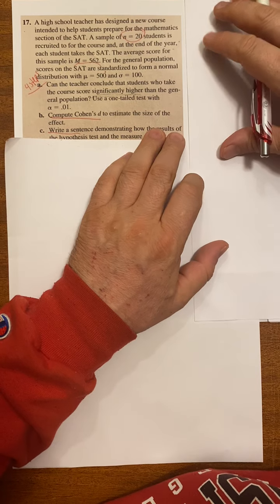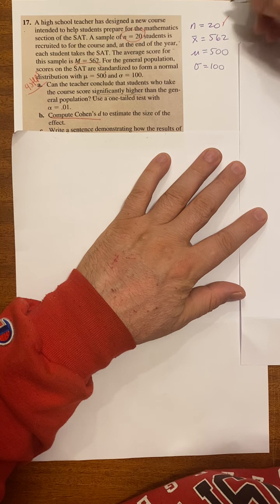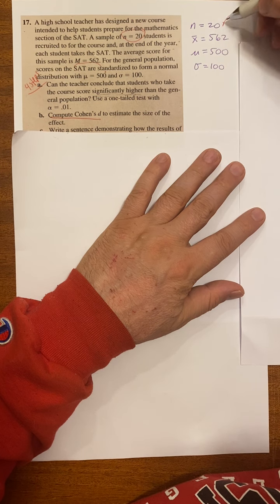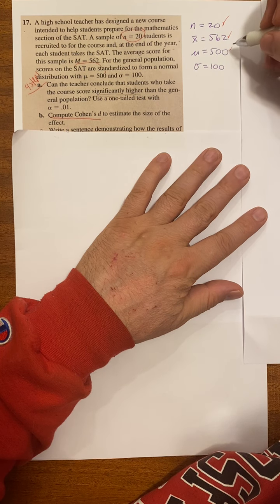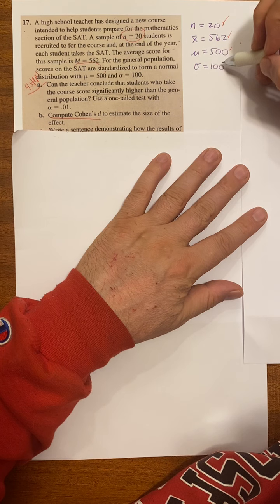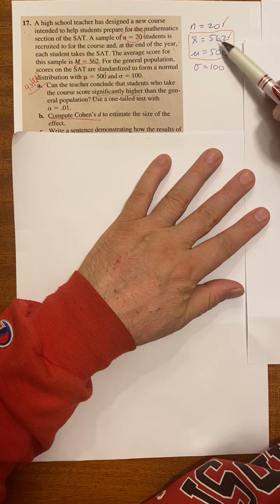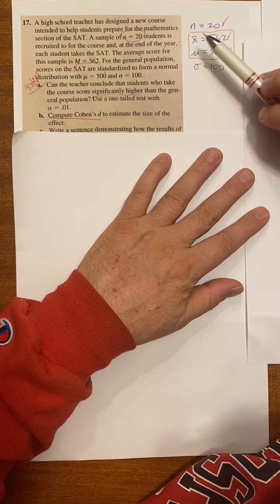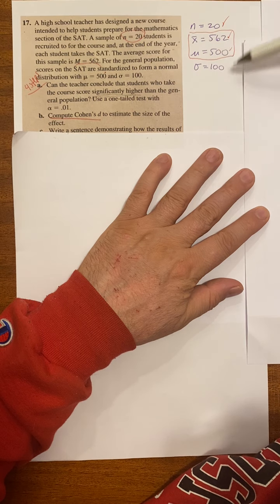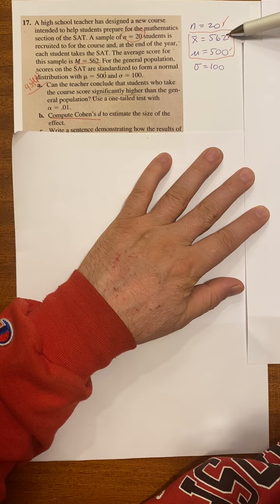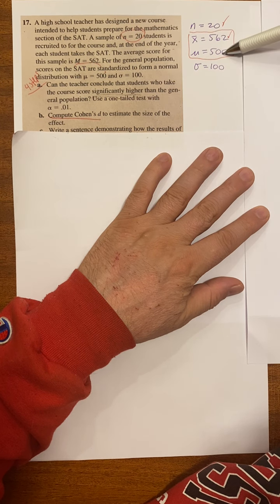First, let me just make sure that we know the important information. Right, so we were given our n of 20. We know that. That's important because that's going to go into the standard error. We know our sample mean is 562, and we know our population mean is 500, and that our standard deviation is 100. Now, one thing I do want you guys to notice here, right, is they're saying that, wow, the students in the sample who had the extra help, right, the new course, they got 562, whereas most students that take the SAT get a 500. So the sample did better than the population.